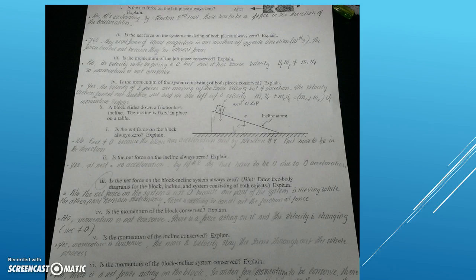B, a block slides down a frictionless incline. The incline is fixed in place on a table. So no, the net force is not 0 because the block has some acceleration. And again, by Newton's second law, there has to be a force in that direction.